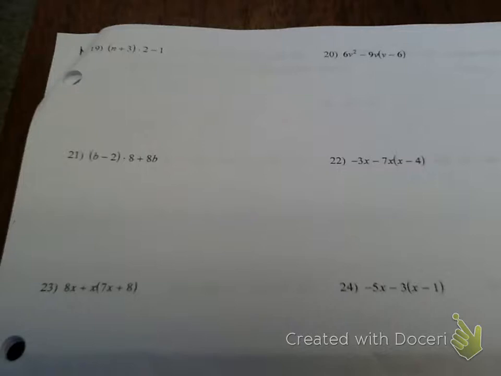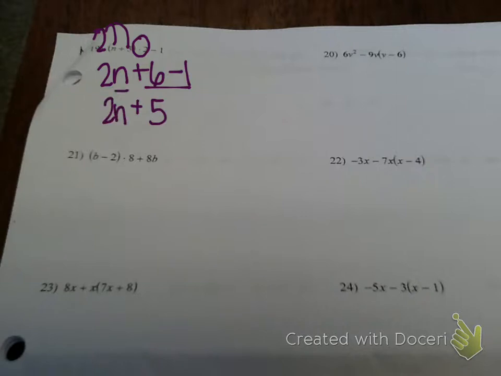On the next page, number 19, we're multiplying by 2. So 2 times n is 2n. 2 times 3 is 6. I bring down my minus 1. 6 minus 1 is 5. So my answer is 2n plus 5.